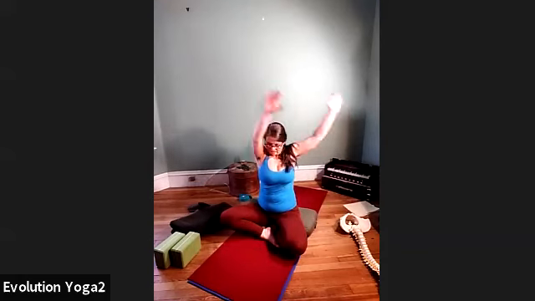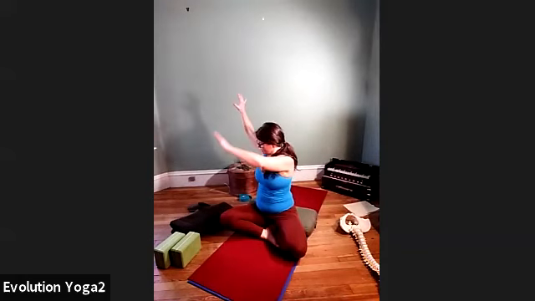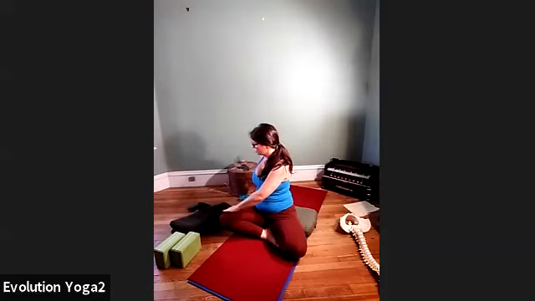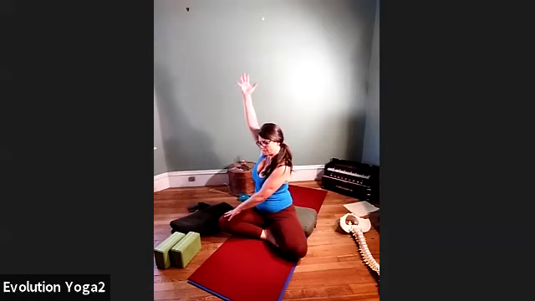All the way back up. Then switch sides. Come over to the left side, so right hand to left knee. Arm comes behind for a little twist over to the left. Then you can bring your arm up, straight up overhead. Lengthen through that entire left side by rooting down to the left buttock and reaching up through the left fingertips.